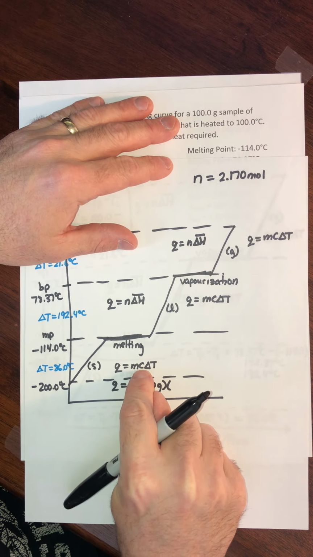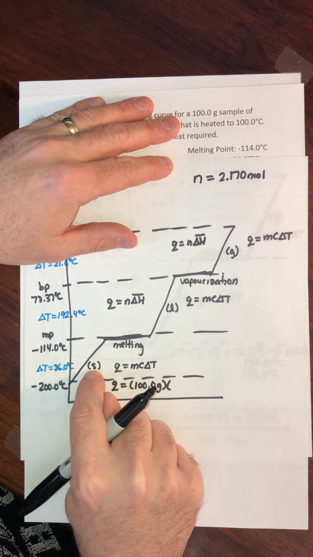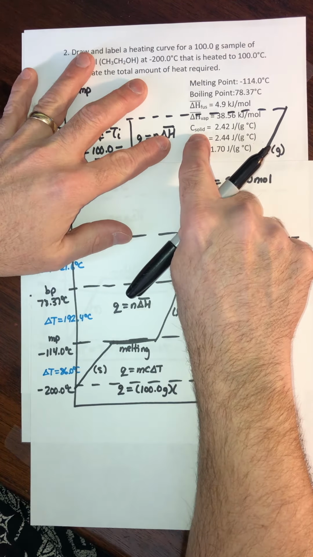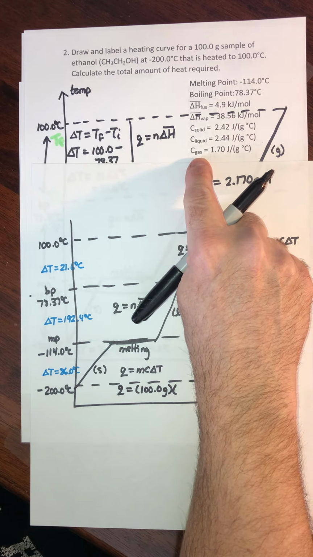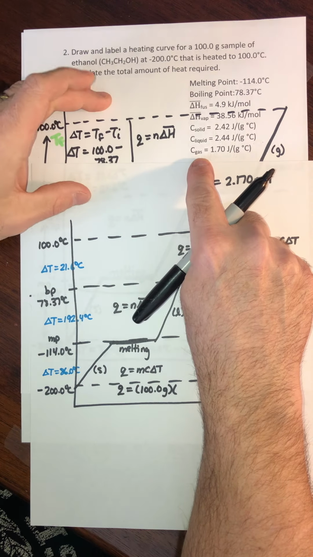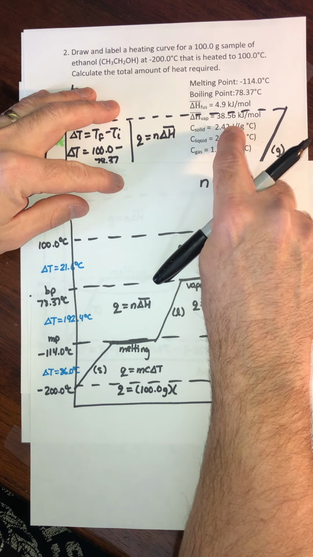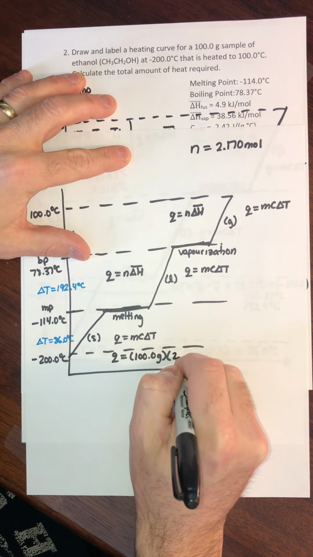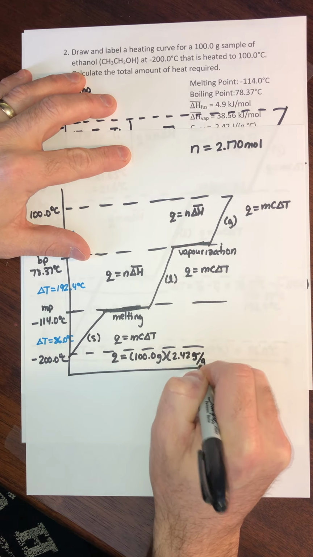It tells me that when I go looking for specific heat capacity, make sure that it's the one that goes with the solid. So when I look at my list, I've got specific heat capacity of solid, liquid, and gas. I've got all 3, right? So I need to choose the right one. For the solid, it's 2.42 joules per gram degrees Celsius.